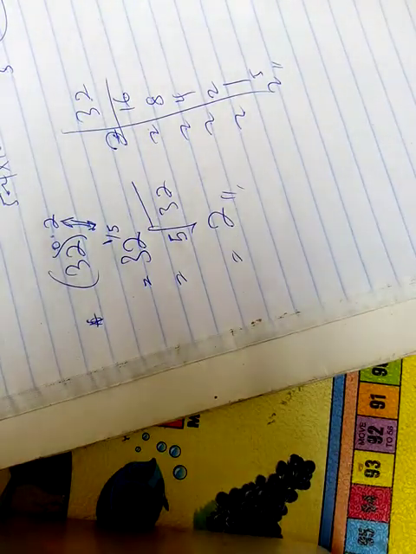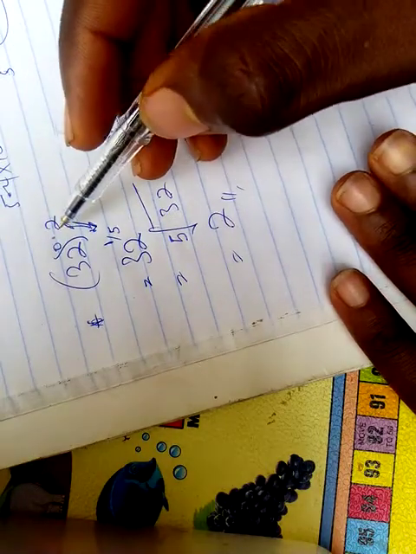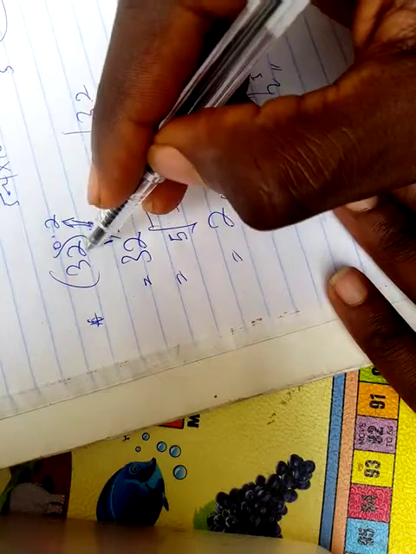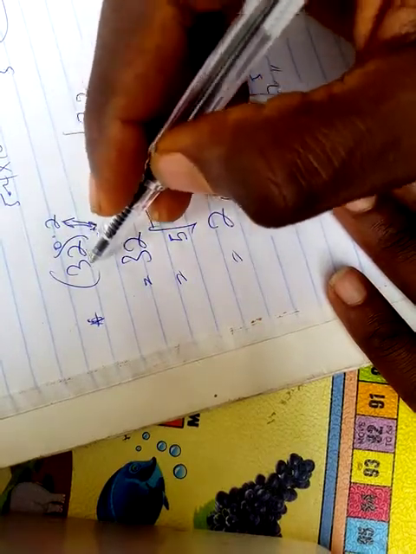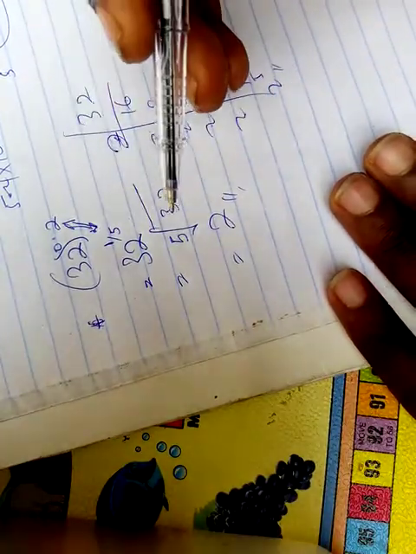Now, you will still be solving questions involving decimal powers and bases. So the same thing applies. You have this as the base and this as the power. If the base is a decimal, you just have to convert from the decimal to a fraction, then you solve.